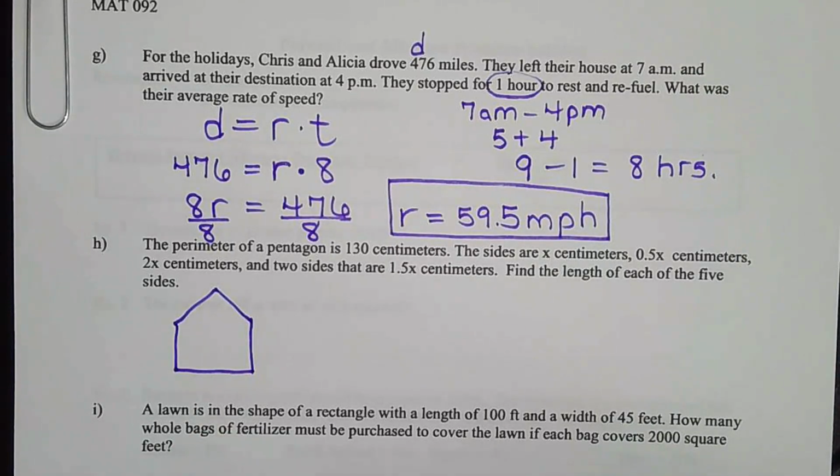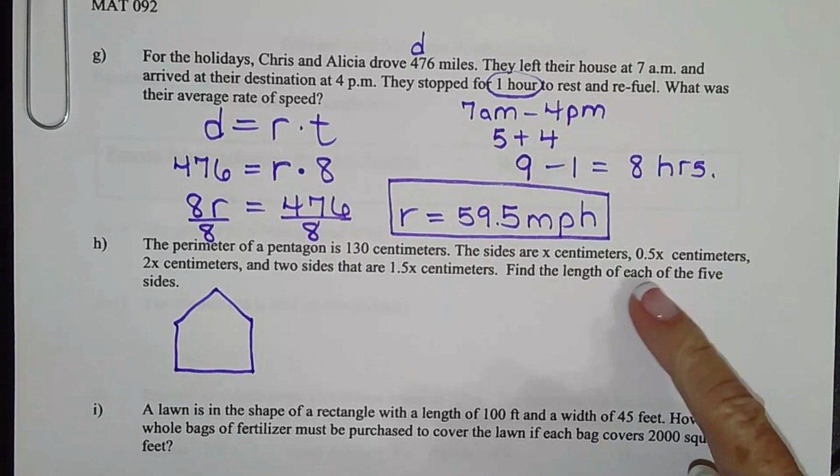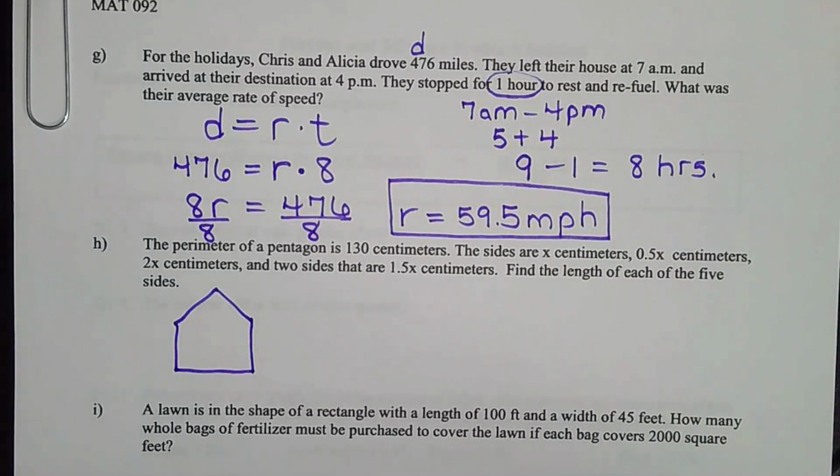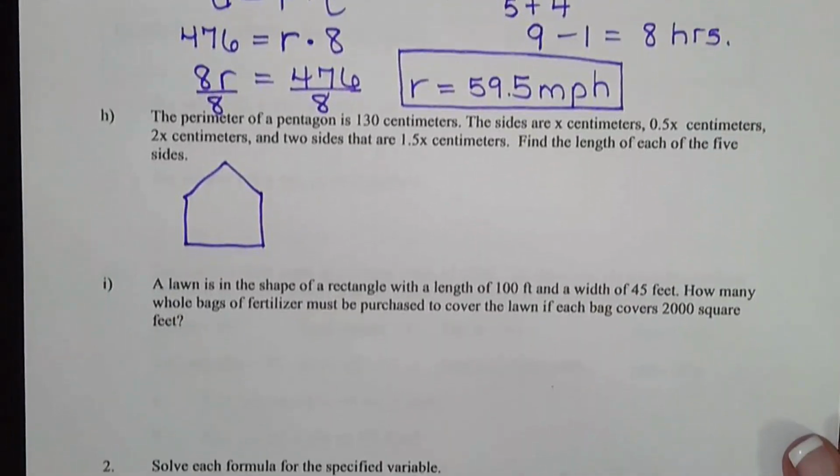So that should be the first thing you do. Go ahead and turn off your video and see how you do. So you're going to write an equation, solve the equation, and then you're going to find the length of all 5 sides. And then come back and we'll check your answers.